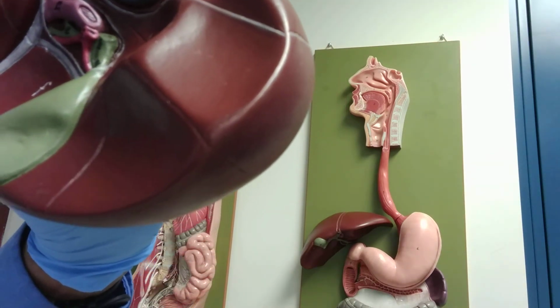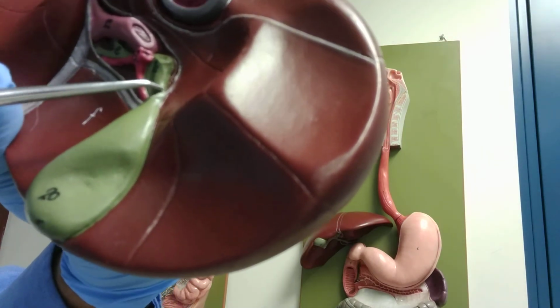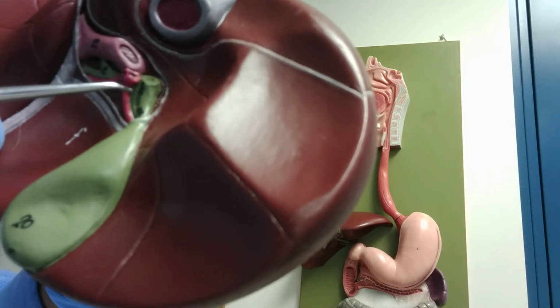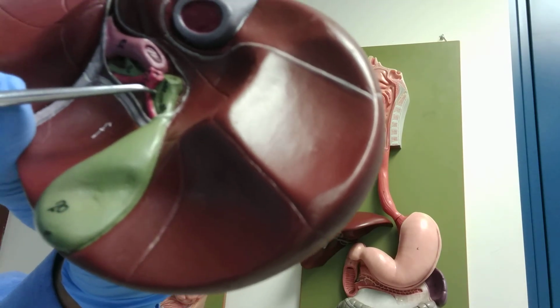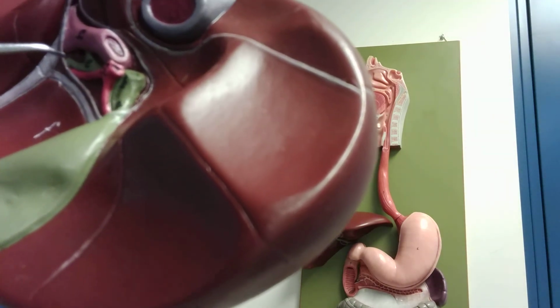Again, from the gallbladder comes out the cystic duct. The cystic duct will meet the common hepatic duct, and the common hepatic duct itself is formed by the combination of the right and left hepatic ducts.